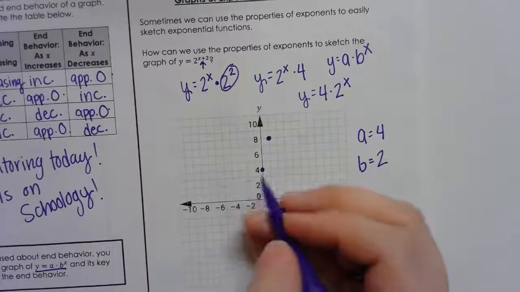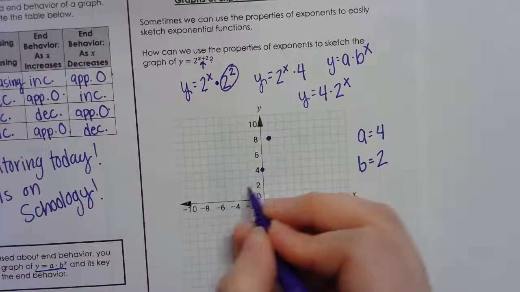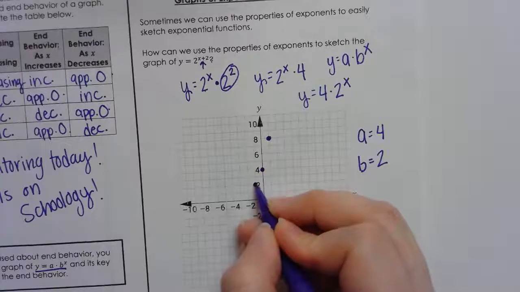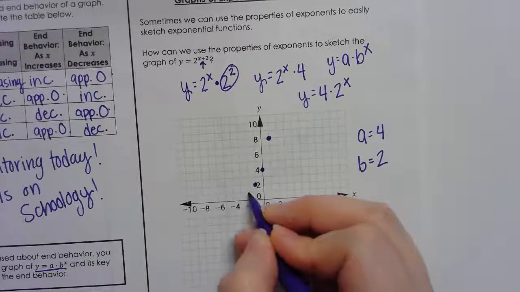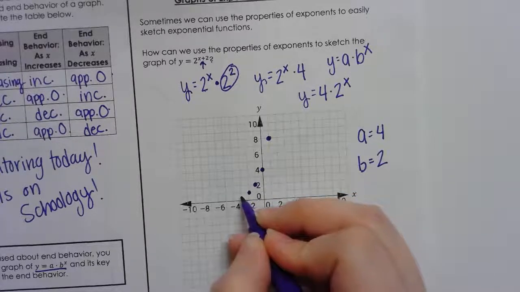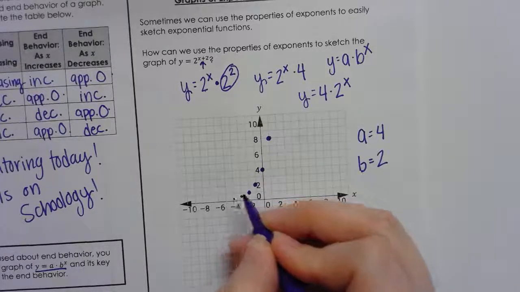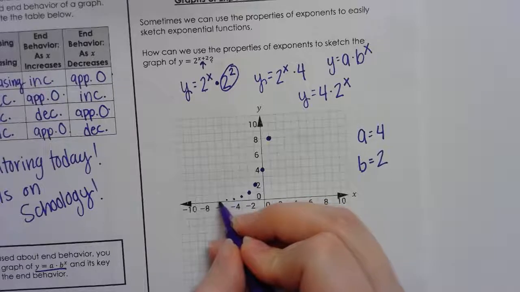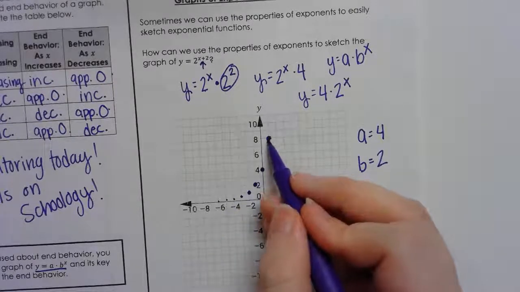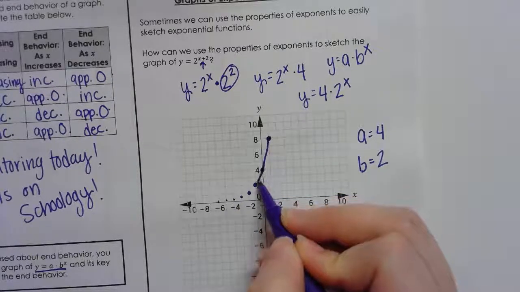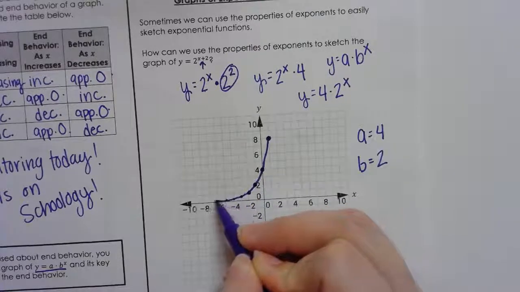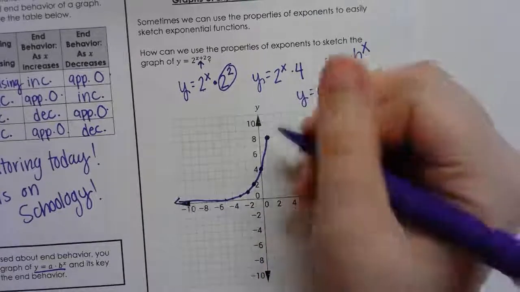So 4 divided by 2 is 2, 2 divided by 2 is 1, and 1 divided by 2 is 1/2, 1/4, 1/8, 1/16, and so on. So it's going to approach 0 down here and get closer and closer without ever actually reaching it.